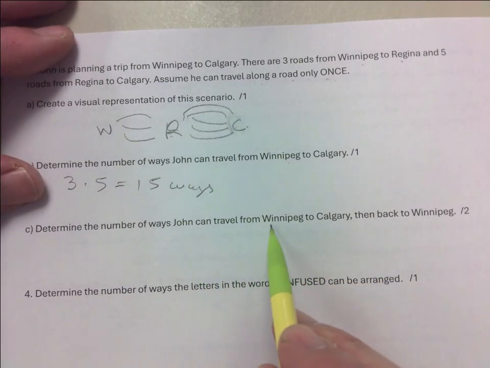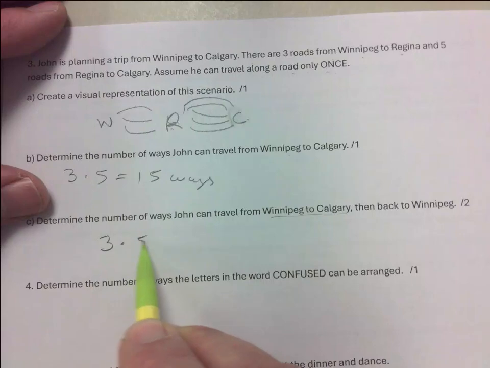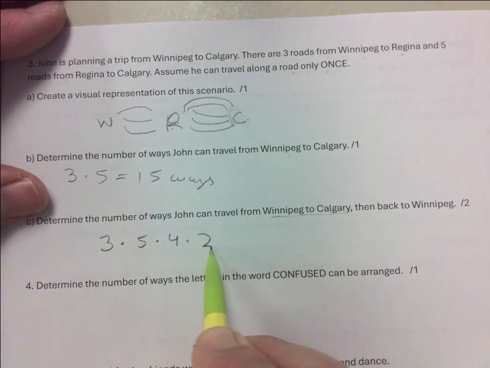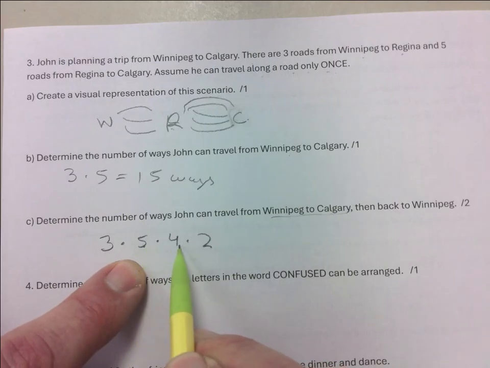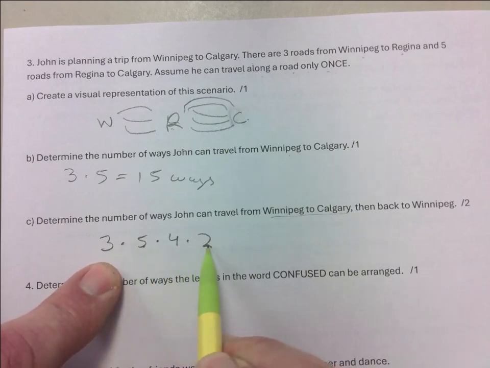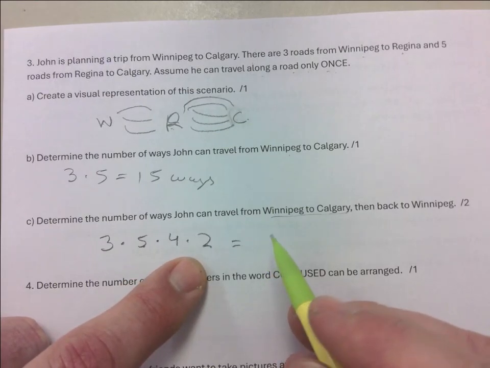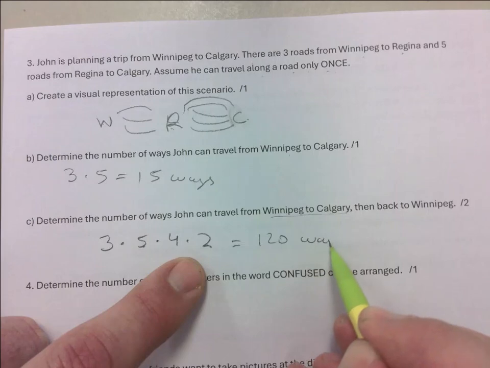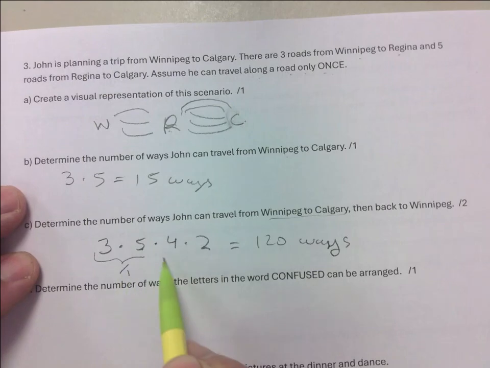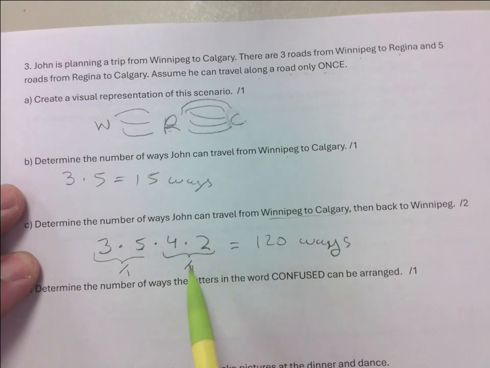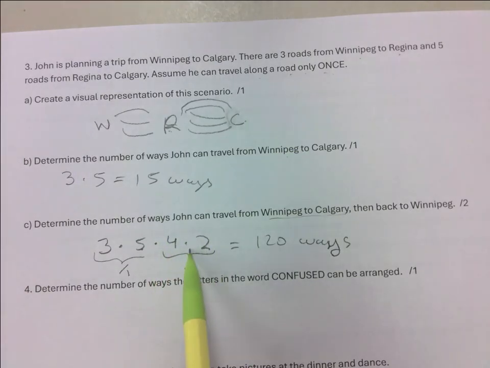The number of ways to go from Winnipeg to Calgary, then back to Winnipeg, so round trip. So we would go 3 times 5 times 4 times 2, right? You got to imagine you're going back where you used to have 5, you only have 4. Where you used to have 3, you have 2 now. So this would be 15 times 8, that would be 120. This is how we'll mark this one because it's a 2-mark question. I'll give you 1 mark for the first and a mark for the second, meaning if anything is wrong with the second, you lose a full mark, okay?